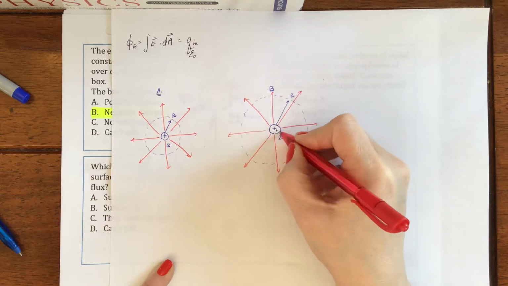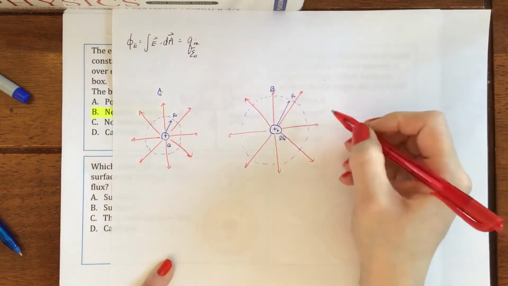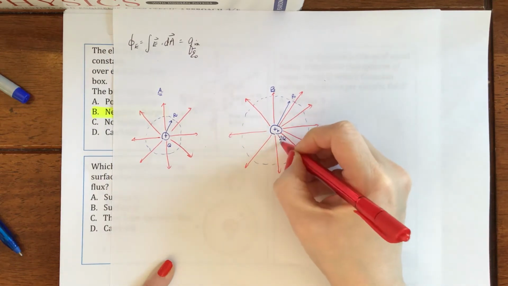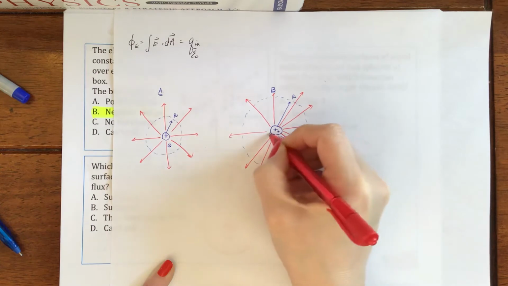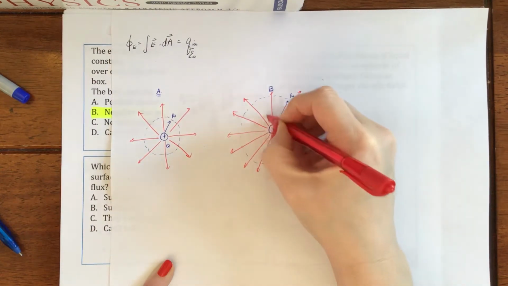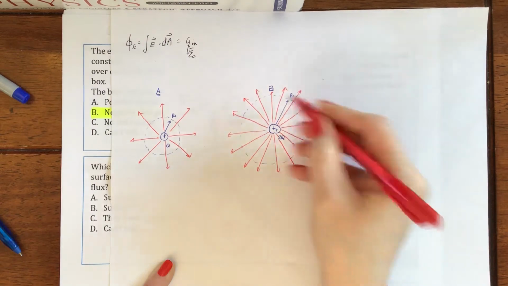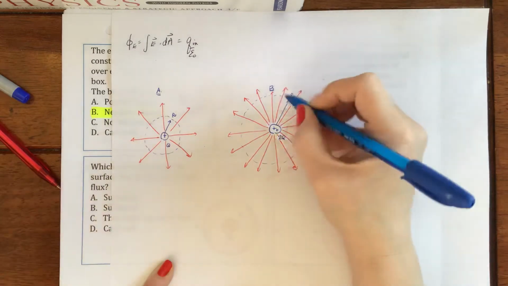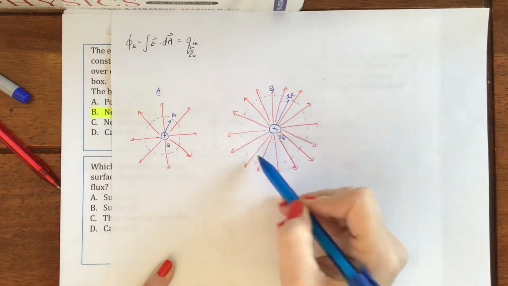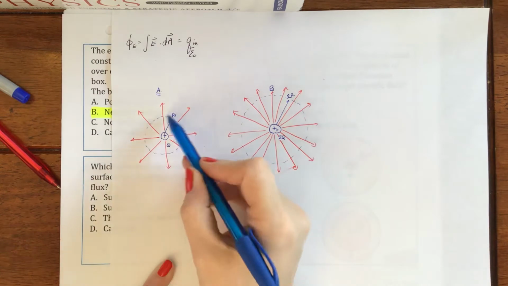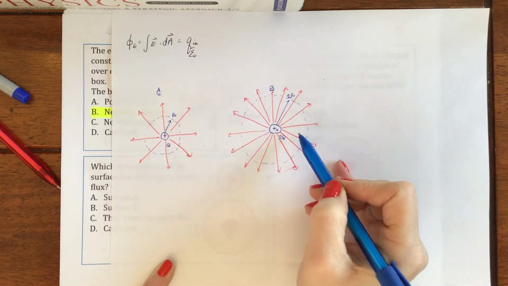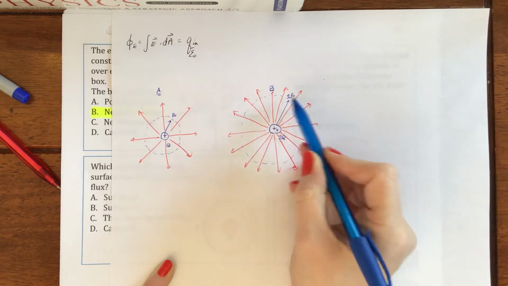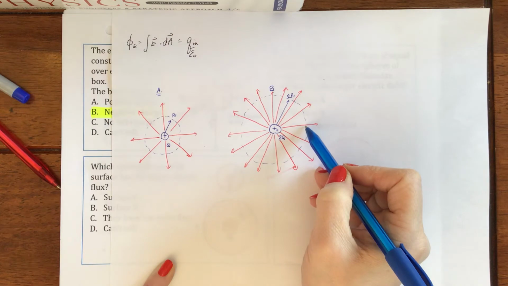With charge A, we drew 8 lines. This charge is twice as big, so here we have to draw 16. So this is the electric field around the charge for part B. The radius here is 2 times r. If we look at this surface, there are twice as many lines cutting through it as there are in part A. Since electric flux represents the number of field lines that cut through a surface, and B has more lines cutting through its surface, B has the larger net electric flux.